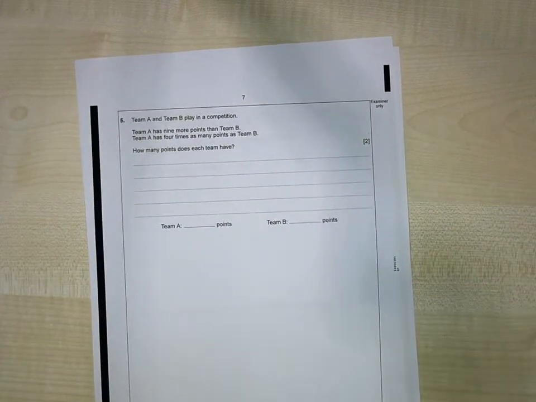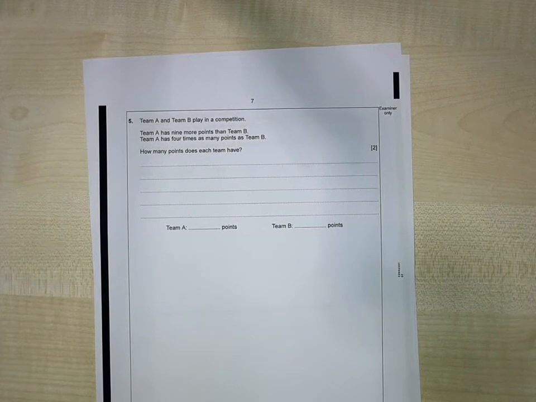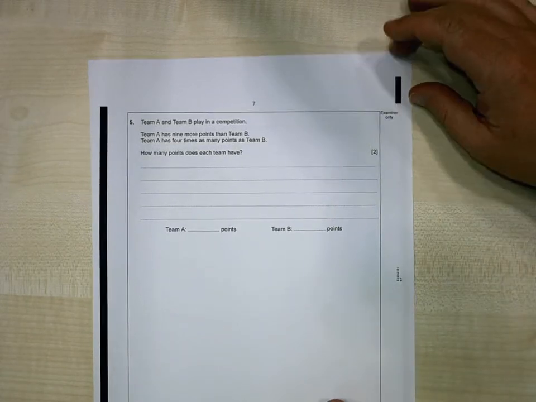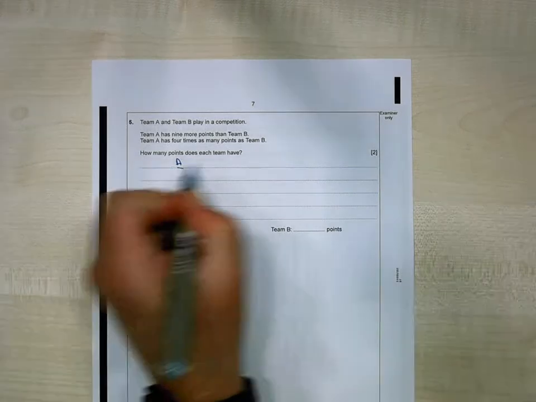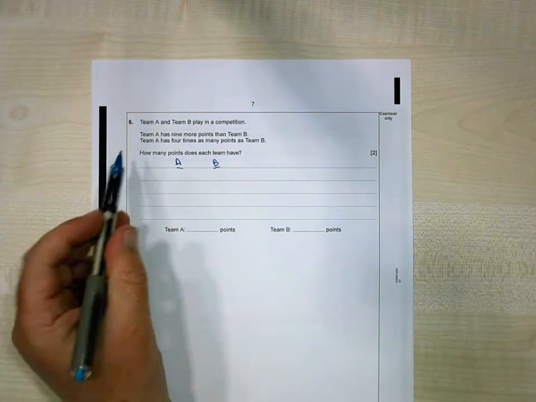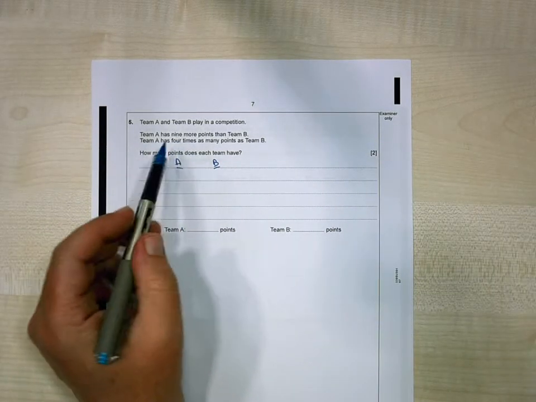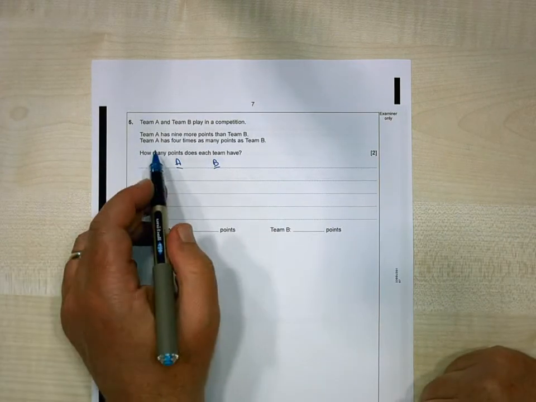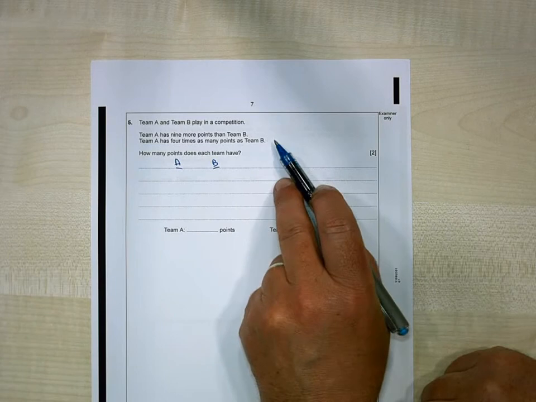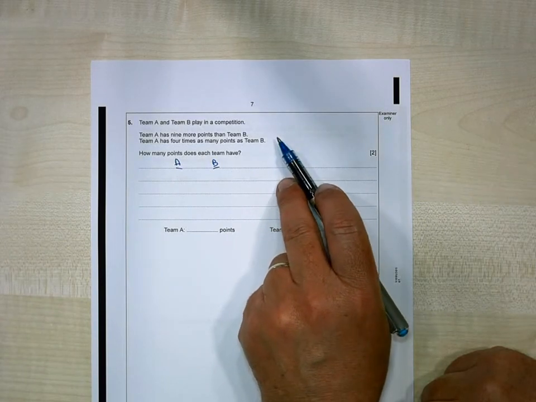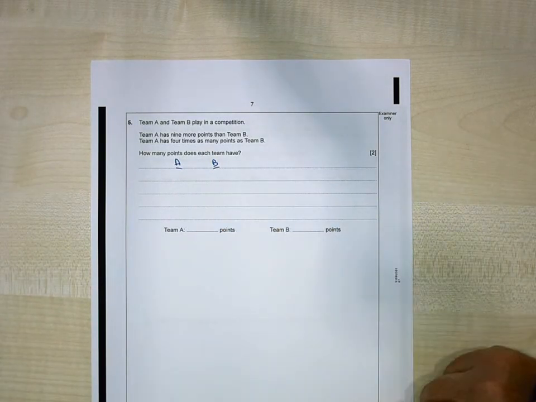Question 5. So we had a similar question yesterday to this, where it was to do with flower pots. This one now is about 2 teams. So Team A and Team B play in a competition. So A, B. Team A has 9 more points than Team B. Team A has 4 times as many points as Team B. So both of those conditions are met depending on what B is.